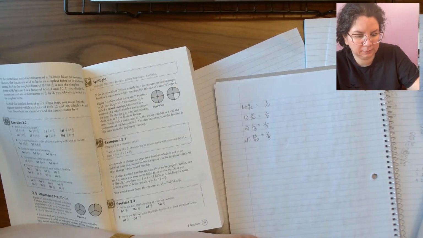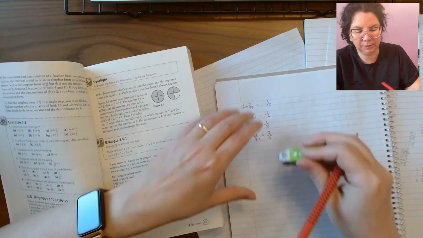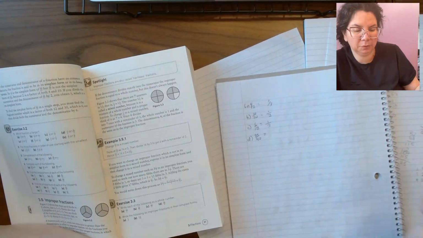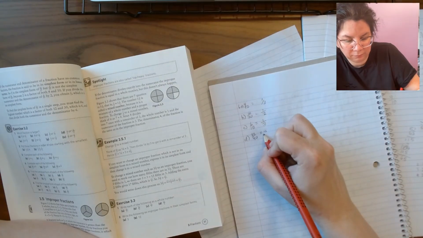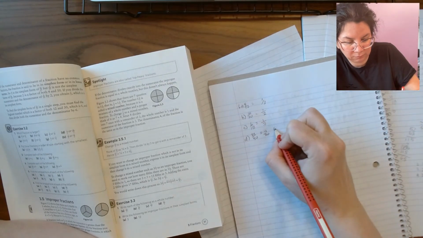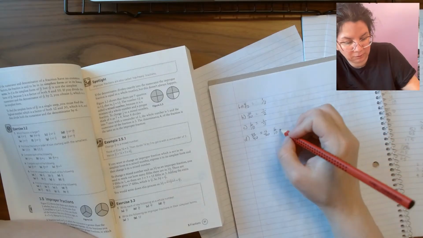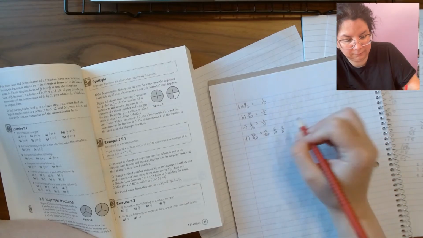That doesn't make any sense. Okay, if I divide them both by 2, it'd be 12 over 20. If I divide both by 2, it would be 6 over 10. If I divide those by 2, it would be 2 over 5. There we go.